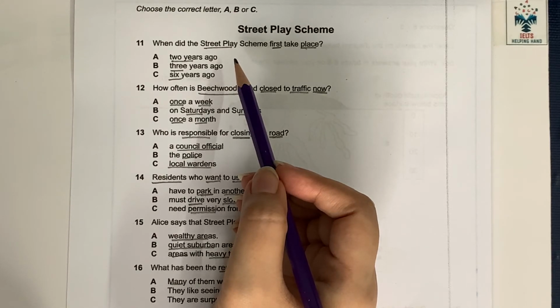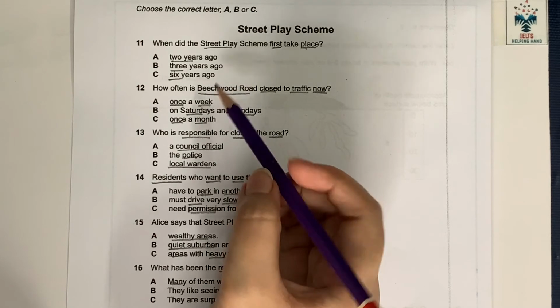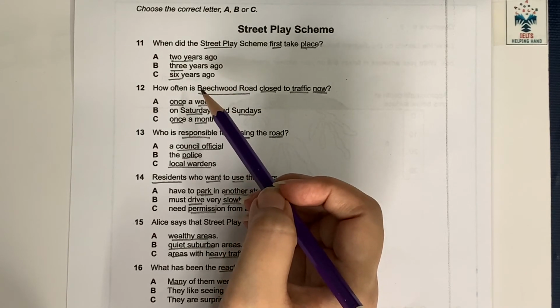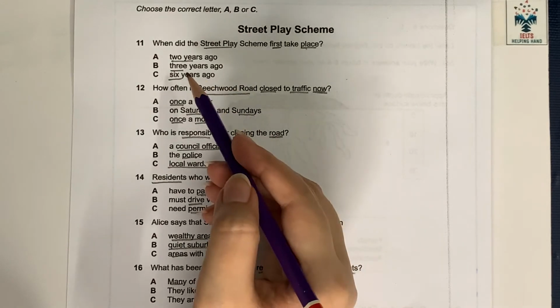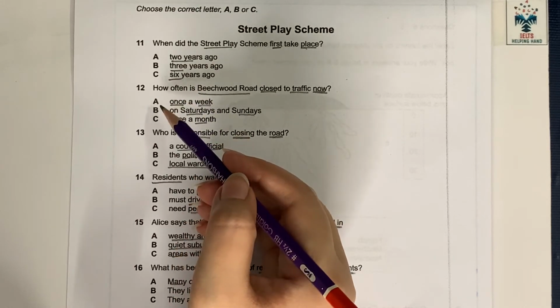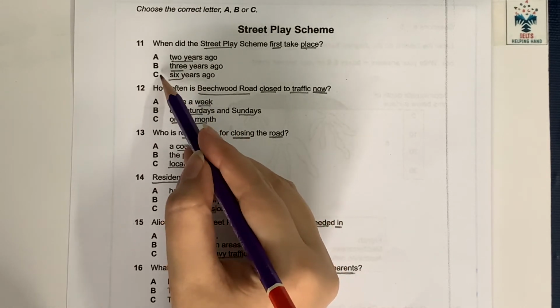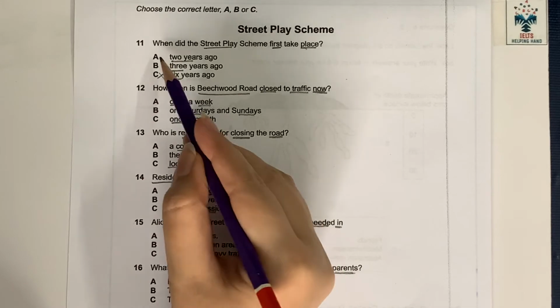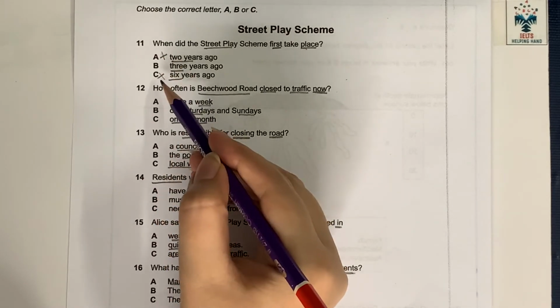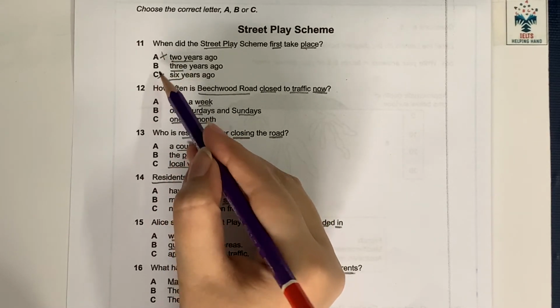So when did you actually start the scheme, Alice? Well, I first had the idea when my oldest child was still a toddler. So that's about 6 years ago now. But it took at least 2 years of campaigning before we were actually able to make it happen. So the scheme's been up and running for 3 years now.